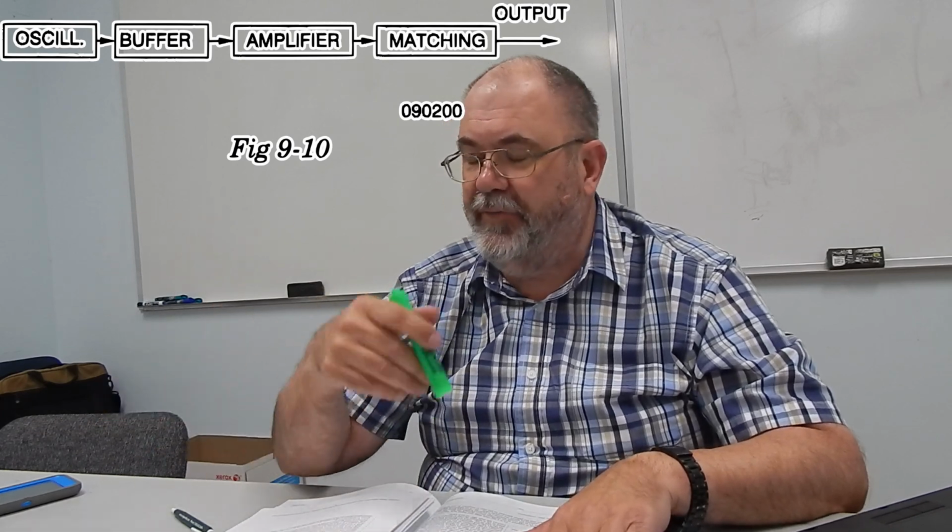So a CW amplifier, there's a little block diagram right at the top of page 9-10 where they basically say this transmitter is an oscillator, a buffer, an amplifier, and a matching network going to the output. Oscillators we just beat to death. An oscillator, as we know, is a positive feedback amplifier with a frequency determining element, usually a crystal, to determine what frequency we go through. A buffer is just a small amplifier to isolate that oscillator, because once again, crystal oscillators like to be in their own world. They don't want to see heavy loads and power supplies varying and all that kind of stuff. So we put a buffer amplifier in there.